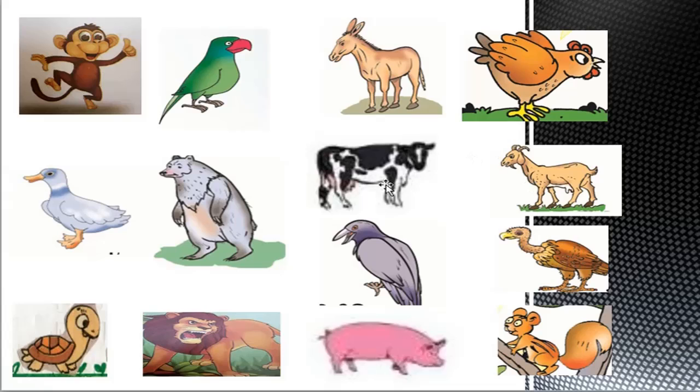Then, this one. Yes, cow. These two gives us what? Milk. Do you like milk? Okay. Then, which animal is this? Bear. Yes, is it wild or domestic animal? Yes, it is a wild animal.